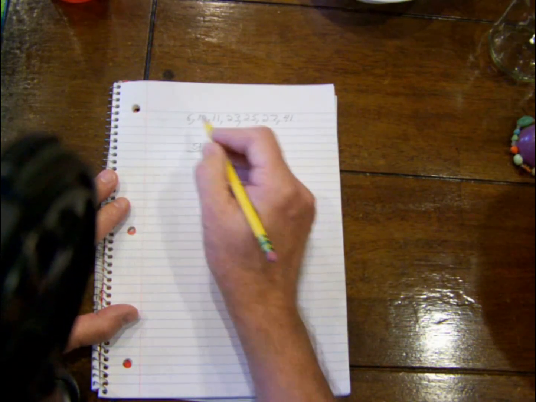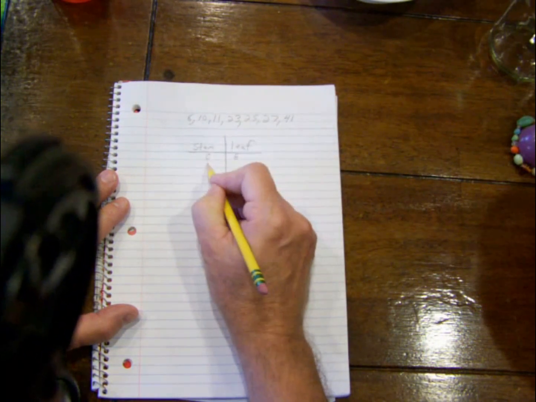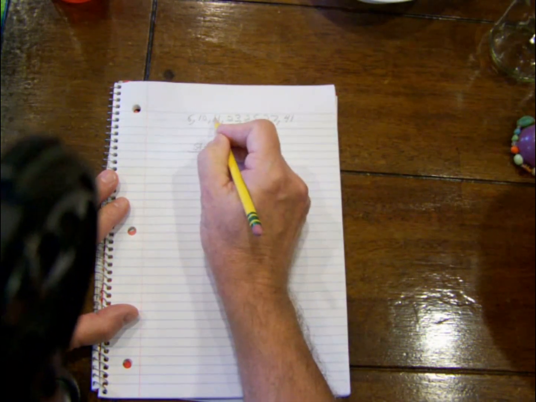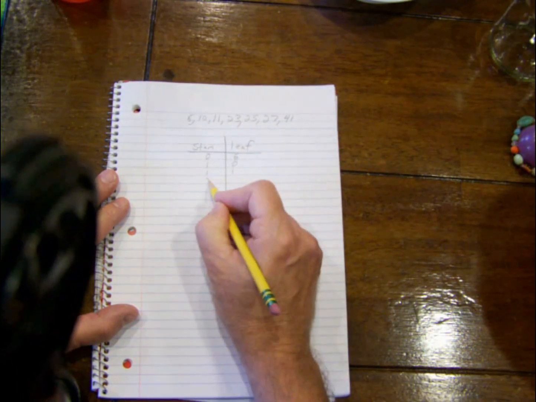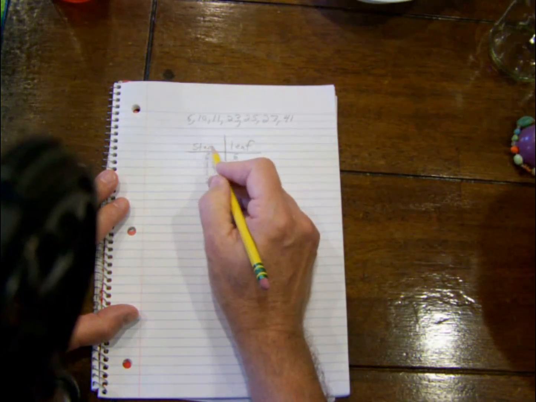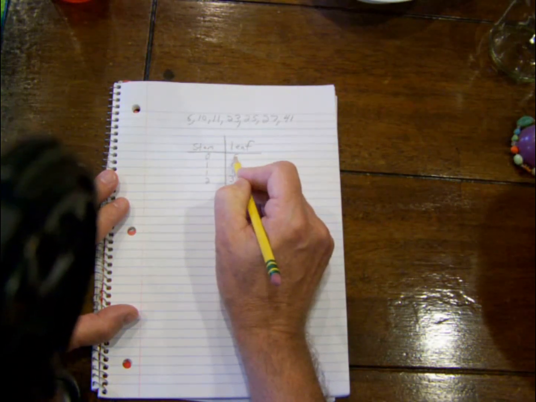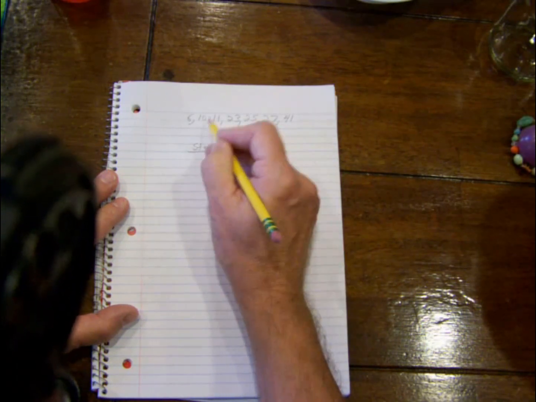First, we have 6. So it'd be 0, 6. 10, 1, 0. 11, 1, 1. 23, 2, 3. And if you don't know what I'm doing right now, we know 6 is in the zeros area because it's the single one number. This is the single one number in the 10.